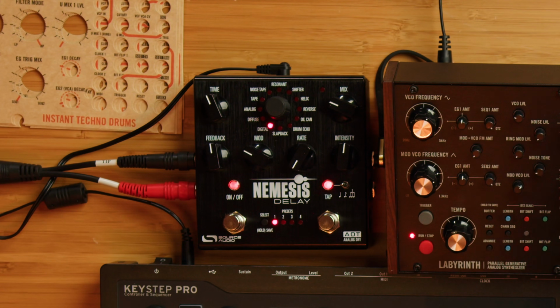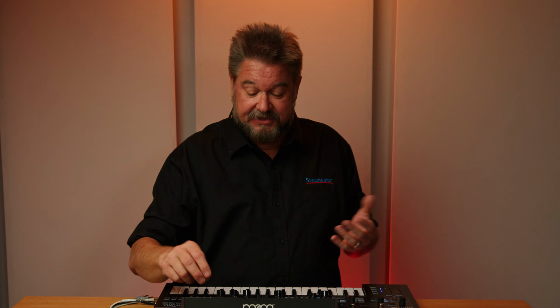And now to show you what that sounds like with effects, I'm going to turn on the Nemesis delay by Source Audio. I just have it in a very simple left-right ping pong, but that's going to let it build up the complexity of the notes.